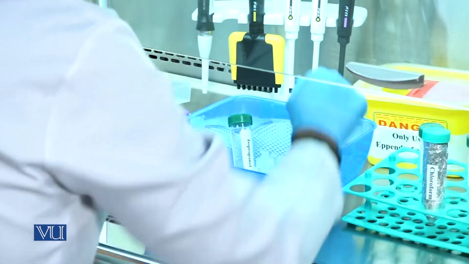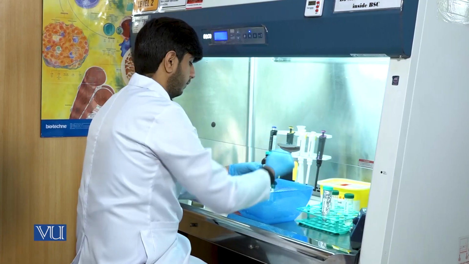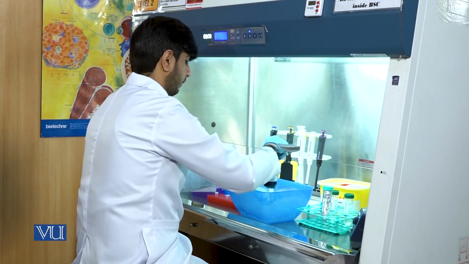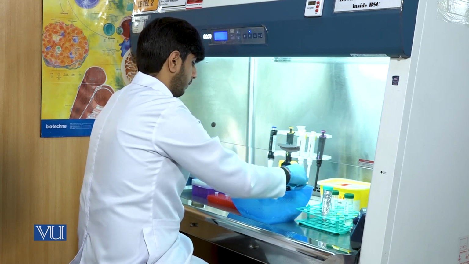After the addition of the blood sample, 750 microliter of TRIzol reagent will be added.